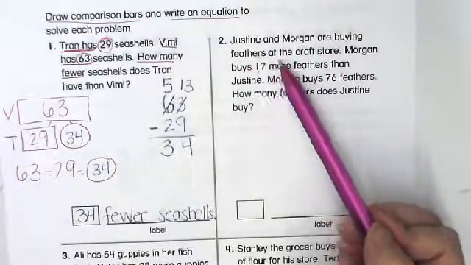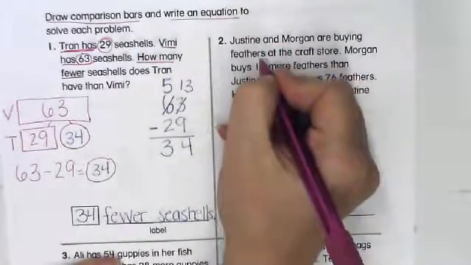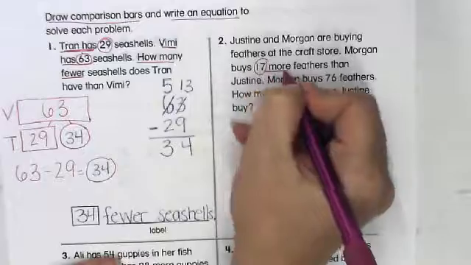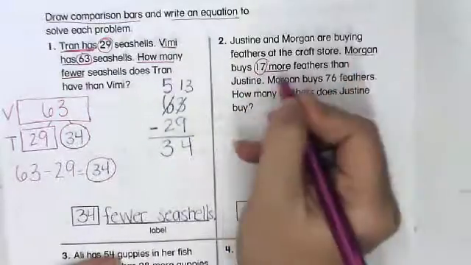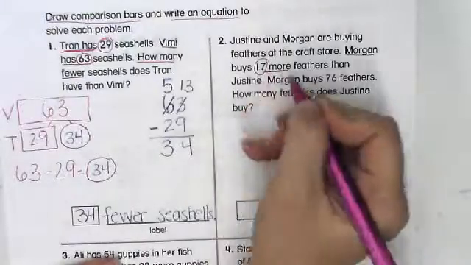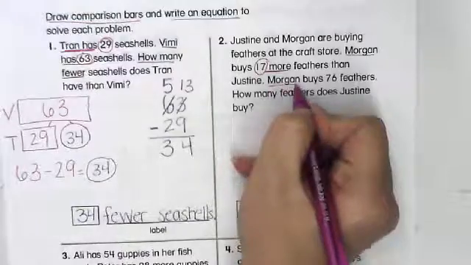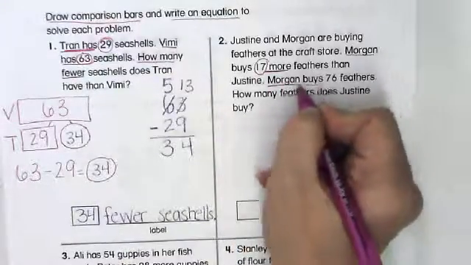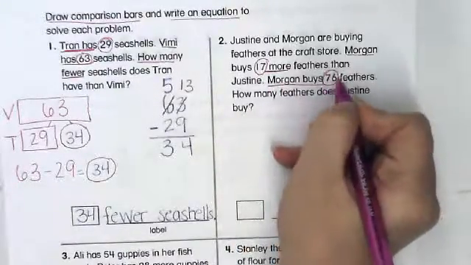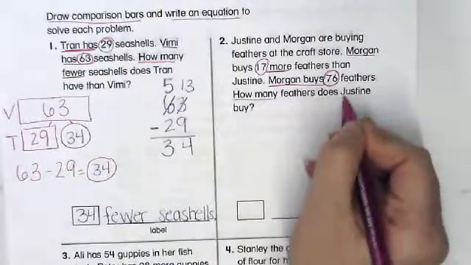Morgan buys 17 more. That's part of it. So Morgan doesn't buy 17. She buys 17 more feathers than Justine. Morgan buys 76. How many feathers does Justine buy?